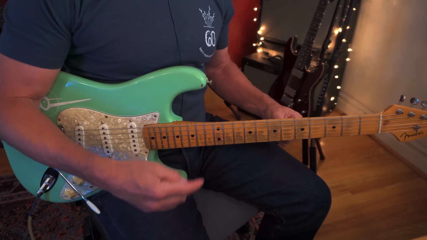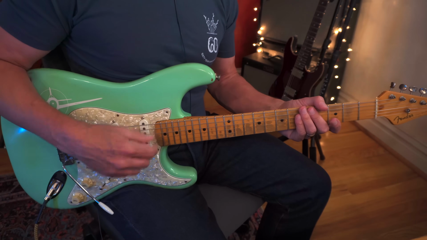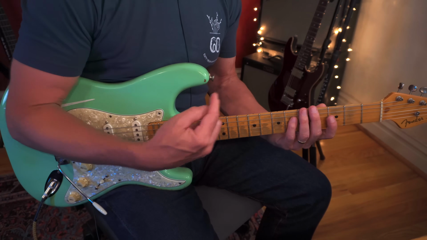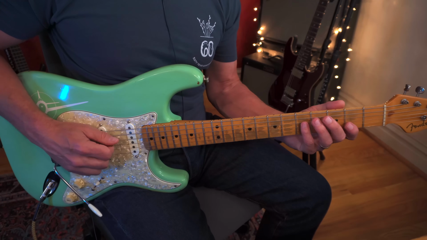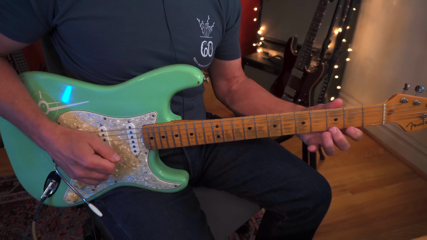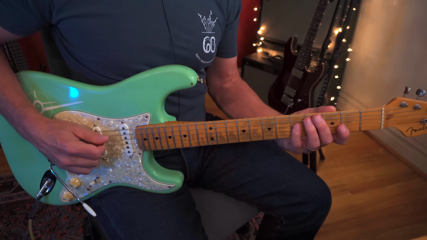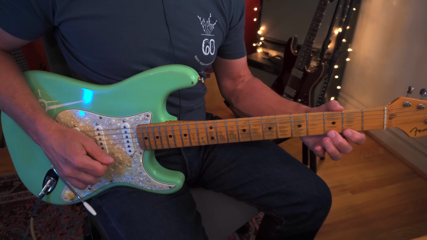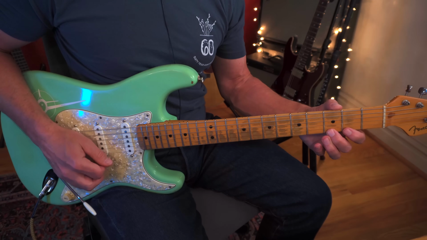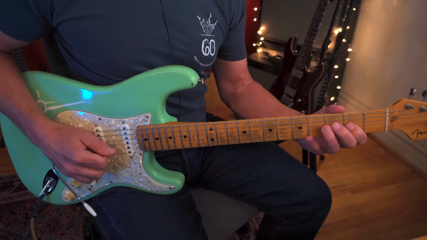Okay, so intervals, just the distance between two notes. This lesson is going to be very, very handy if you haven't spent any time on intervals. It's going to be a really good starter for you. We're just going to use a G major scale. Simply number the notes in the scale. 1, 2, 3, 4, 5, 6, 7. We're back to the root again. That's our G note again. Root, 7, 6, 5, 4, 3, 2, 1.